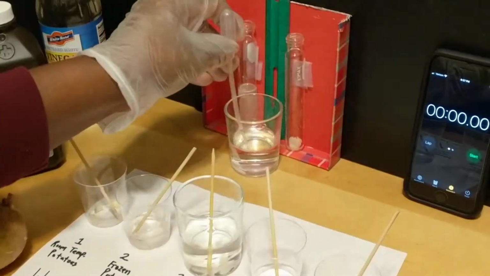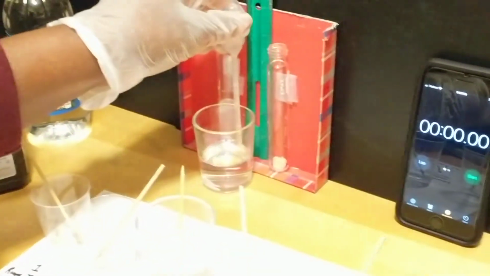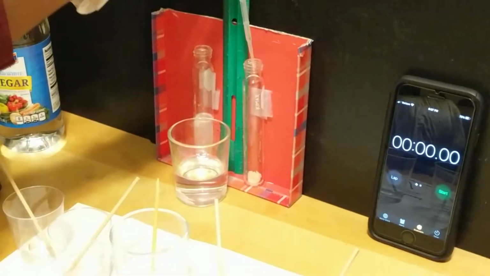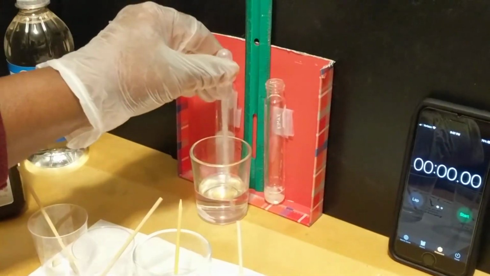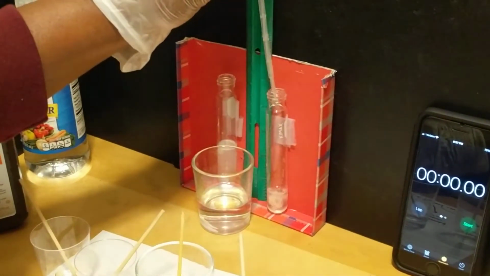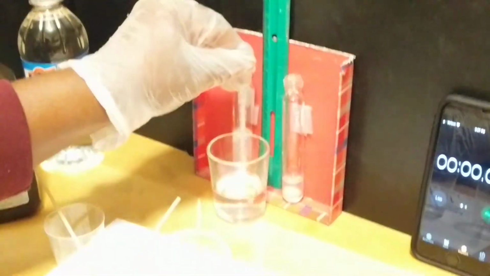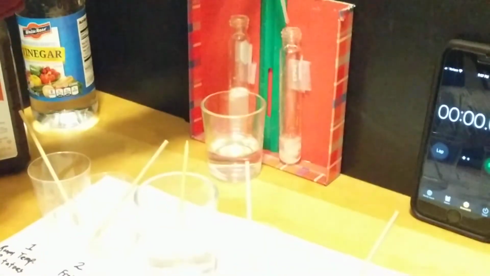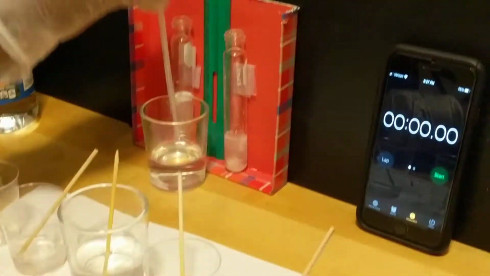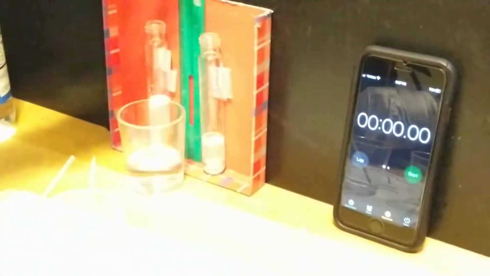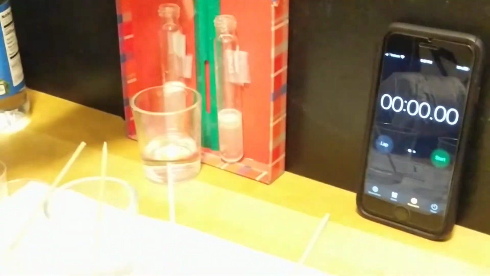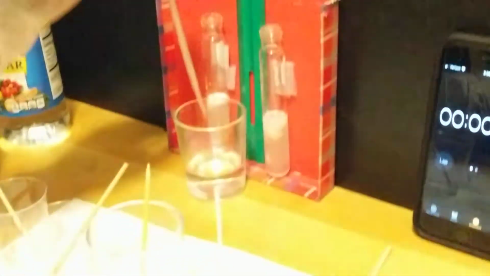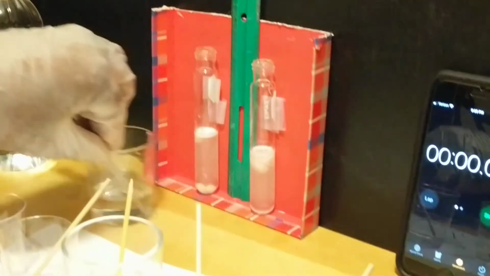Then the one with the crushed potato, I'm adding the same amount. I'm going to set our timers for 5 minutes.